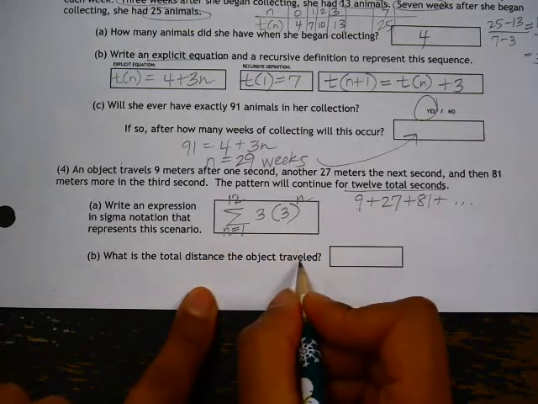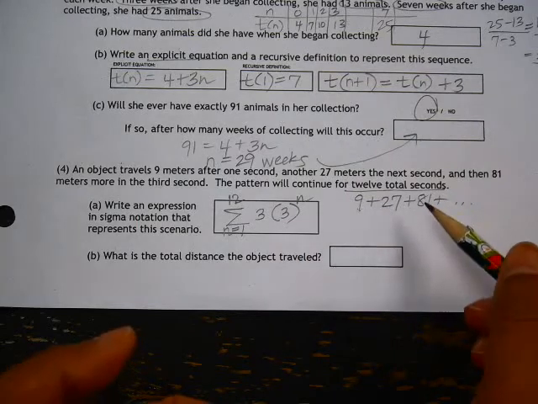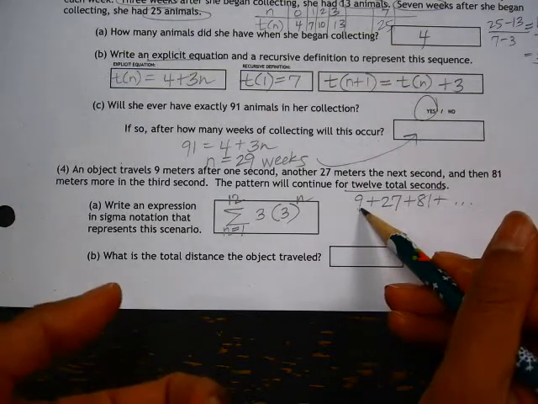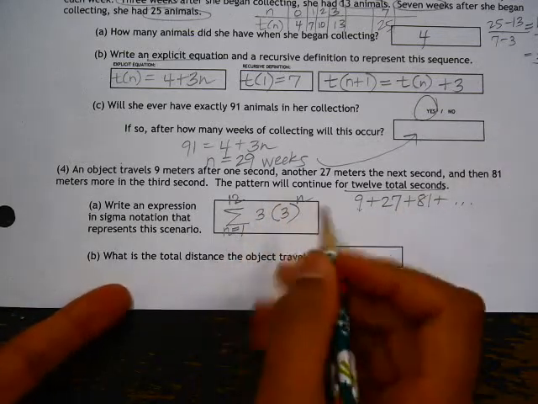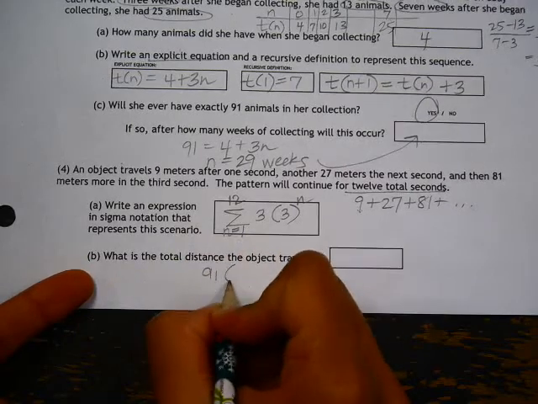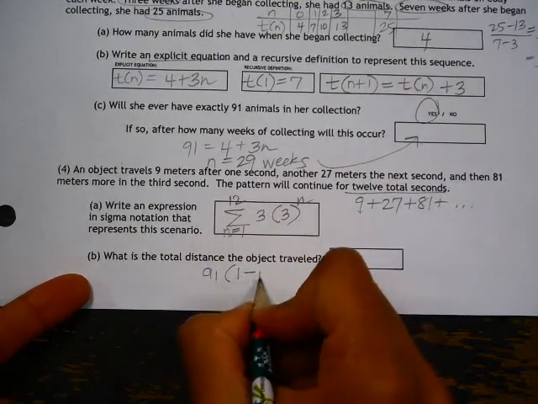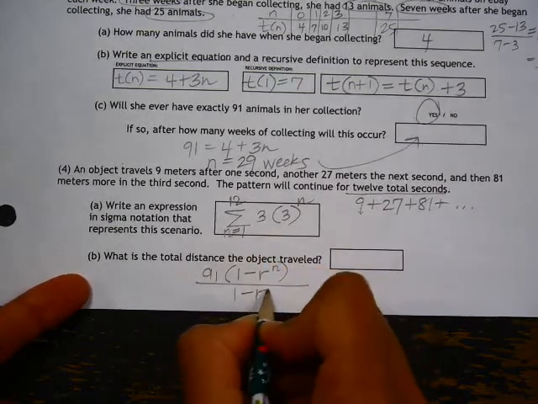What is the total distance the object traveled? There's 2 ways to do that. You could either actually write out all of the distances from the first second all the way to the 12th second and add it up, or if you'd rather use the formula, this is a geometric sequence. To find the sum of a geometric sequence, we take the first term times 1 minus the multiplier to the number of terms over 1 minus the multiplier.